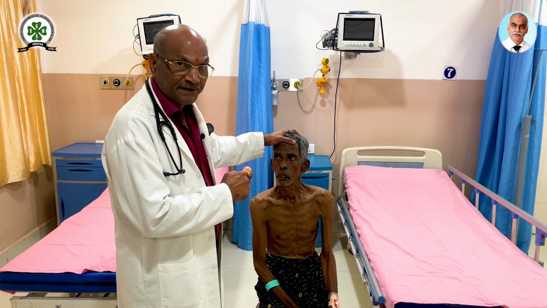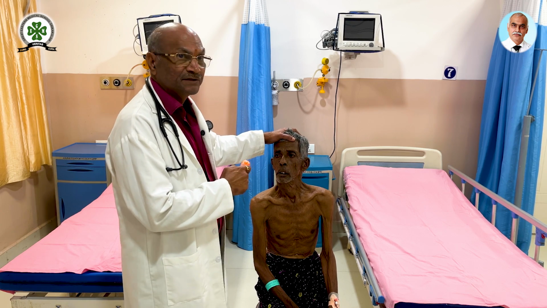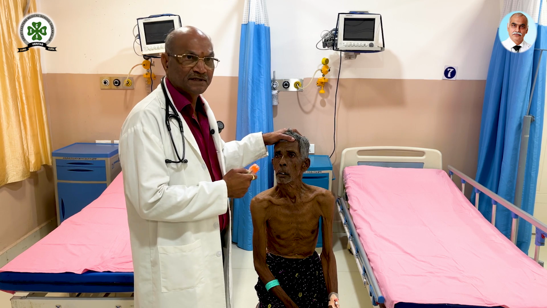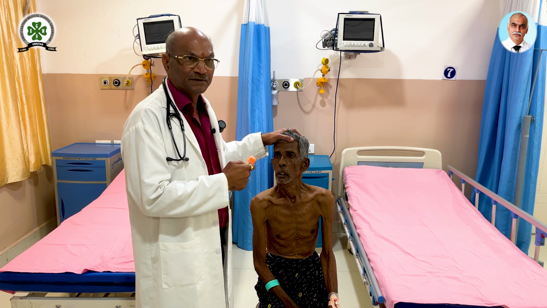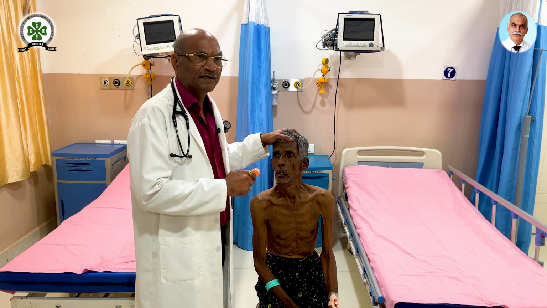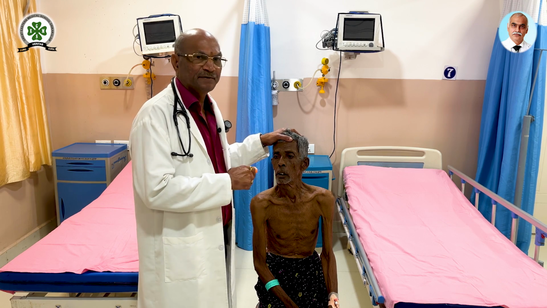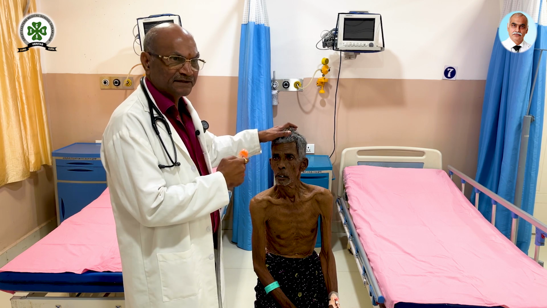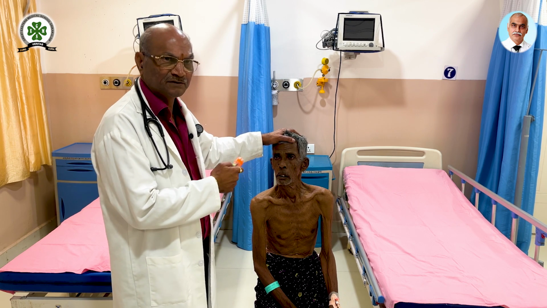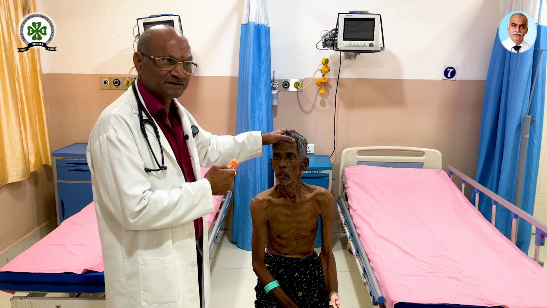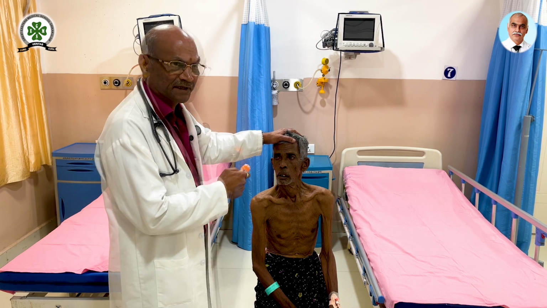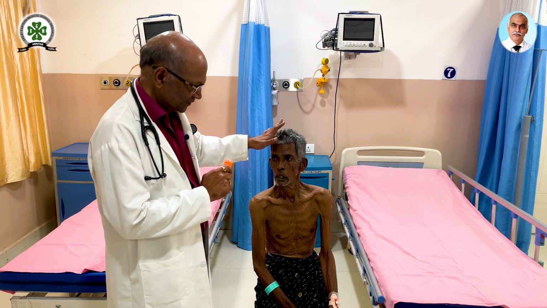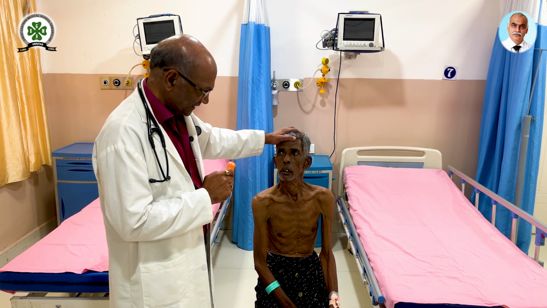Then the teeth: you may see lost teeth, dentures or bad teeth, which could be forerunners of respiratory infections. So these are the important things. Sometimes you may see the tonsils enlarged, pharyngitis and tonsillitis, which also may precede lower respiratory tract infection. So these are the important things you will note in the examination of the oral cavity.